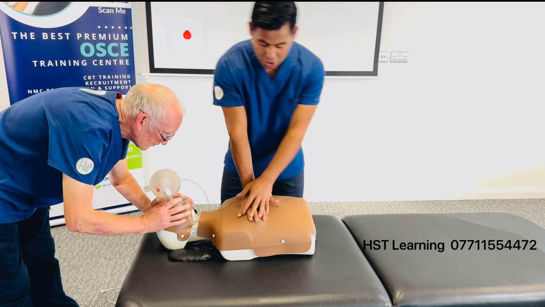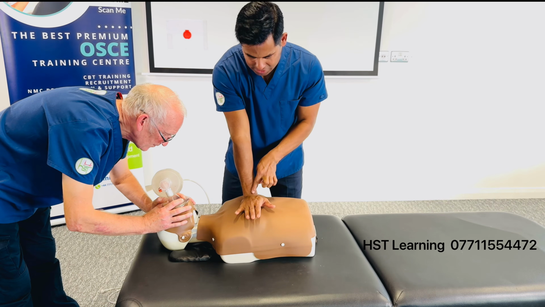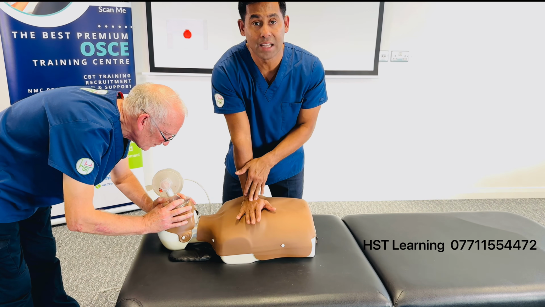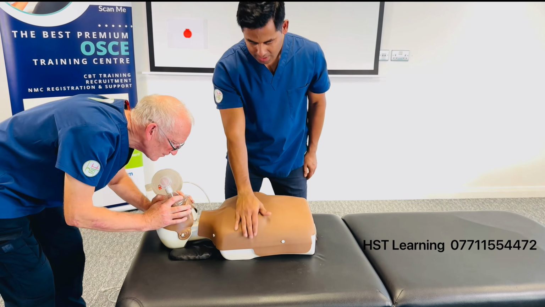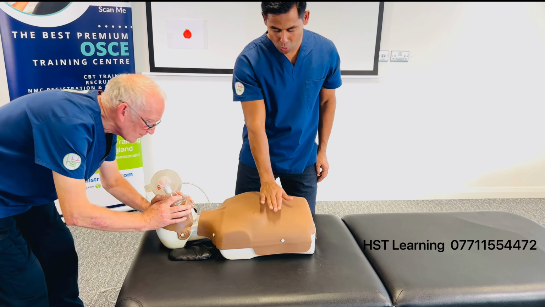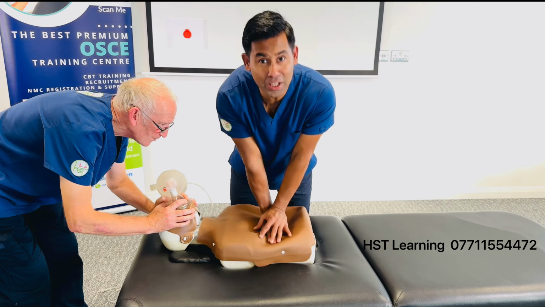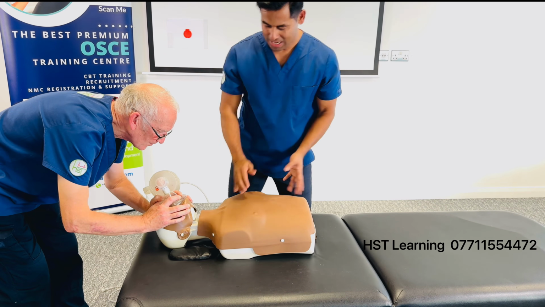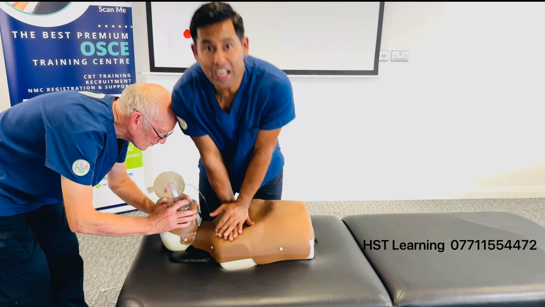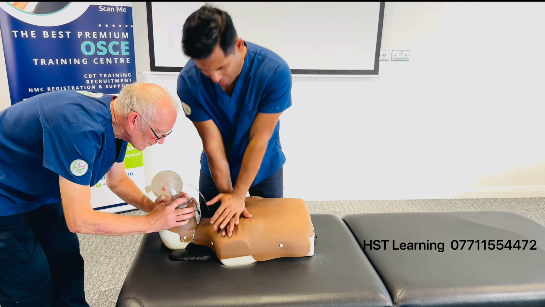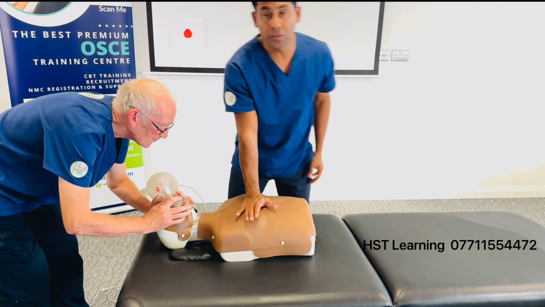So continue chest compression. The hand position the second time has to be exactly the same place as the first time. In case you compress too low, see how soft it is. It should tell you that you're not compressing properly. If you go higher here, see how very hard it is to compress. It has to be the center of the chest.